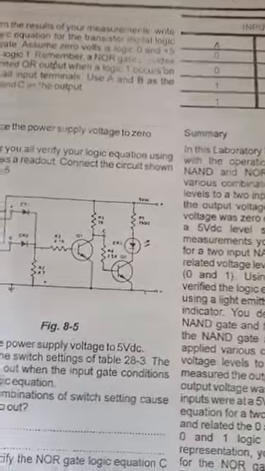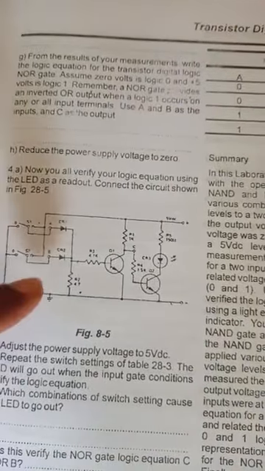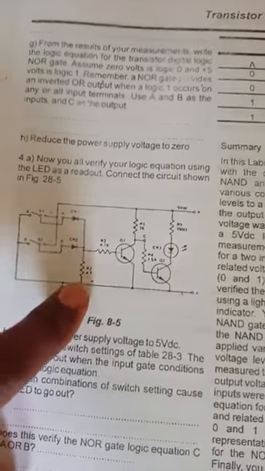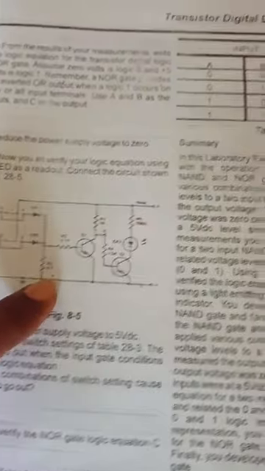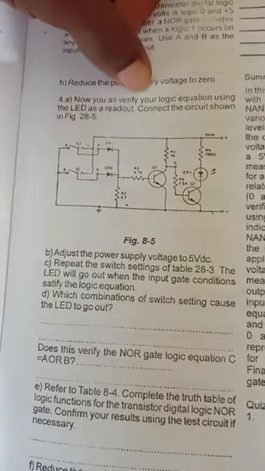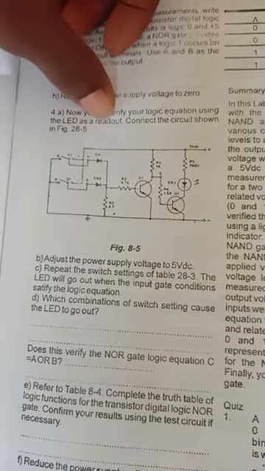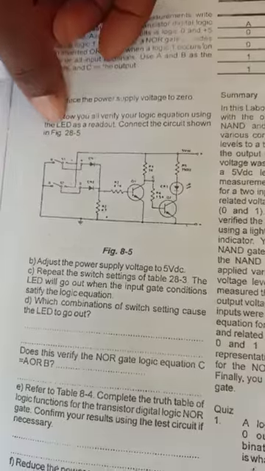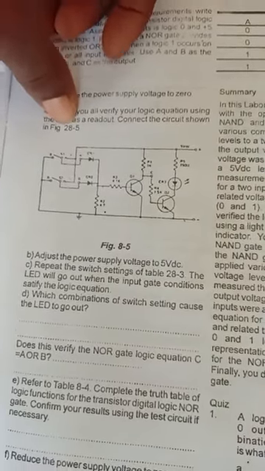So we set this power supply to 0 and turn off our circuit, then try the OR gate again with an LED. We're going to use the LED now. Right now, you verify your logic equation using the LED as a readout. Connect the circuit as shown in fig 28 to 5.